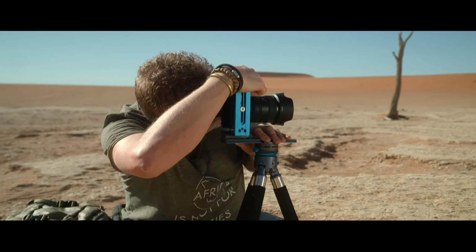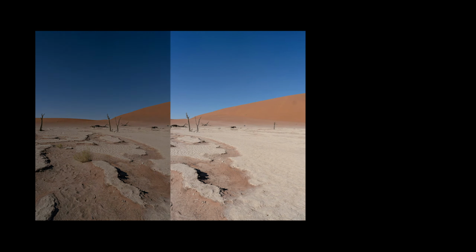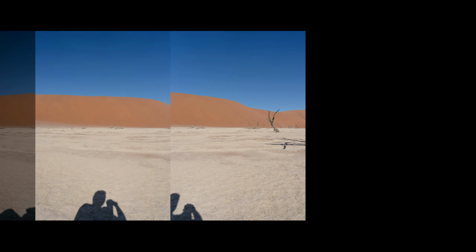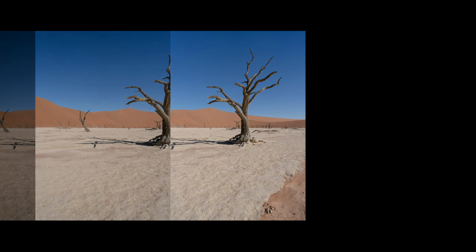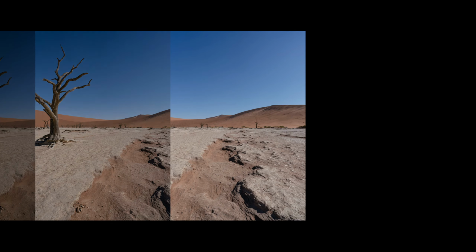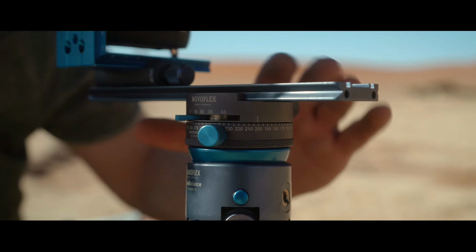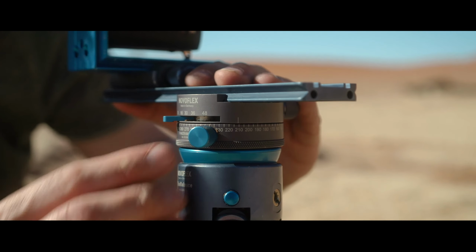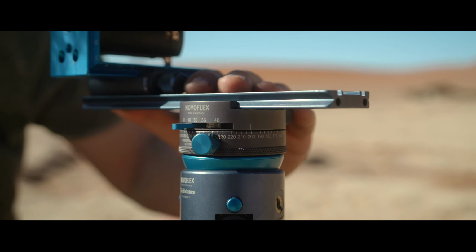How many pictures do you have to take? Well, ideally they should overlap by at least 30%. Stitching programs work best if the offset is always set at the same angle. That is why with the panoramic system I can set an angle down here, and it locks at the angle when turning. This makes it easier for me.